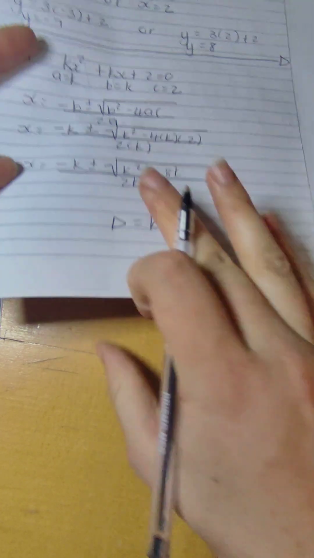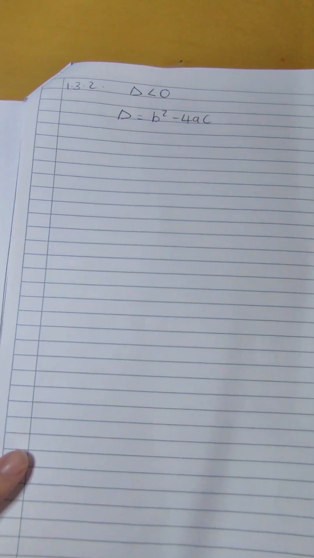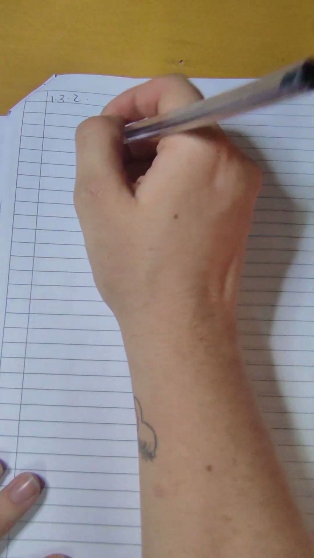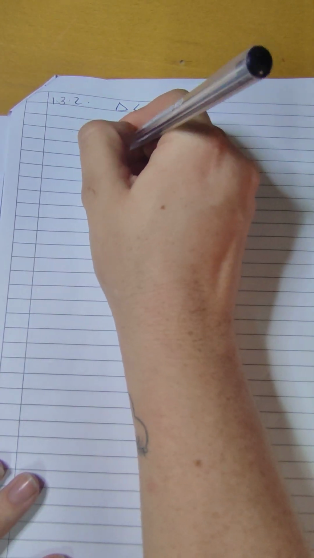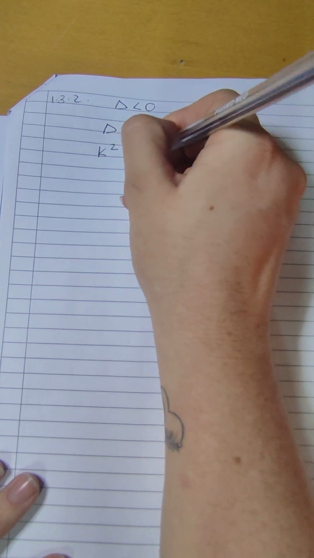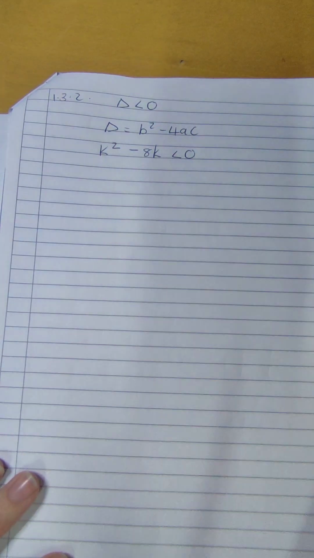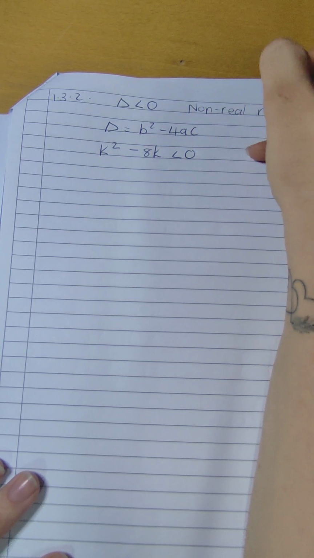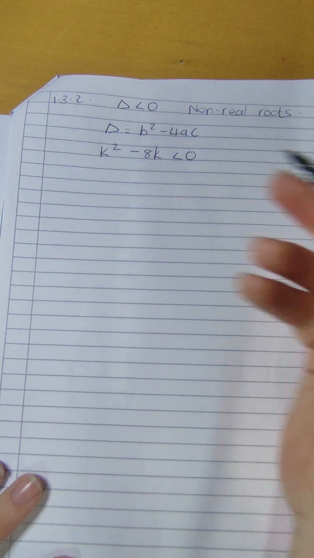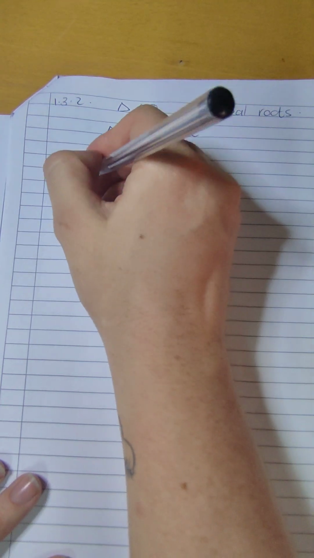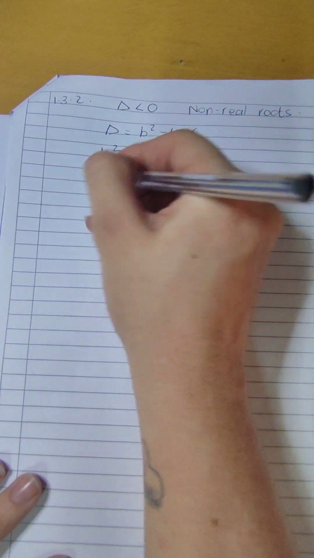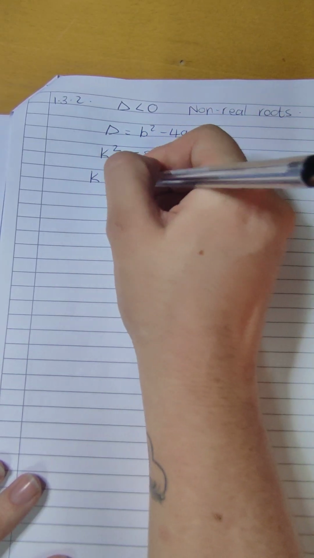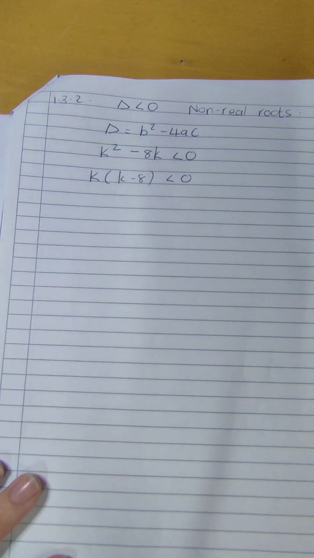Do you guys see that? So in other words, when will it have non-real roots? When that value of the discriminant, k squared minus 8k, is less than 0. Non-real roots. All right, now I see a minus, so I'm going to factorize. Take out a common factor, k. What is left? k minus 8, less than 0.